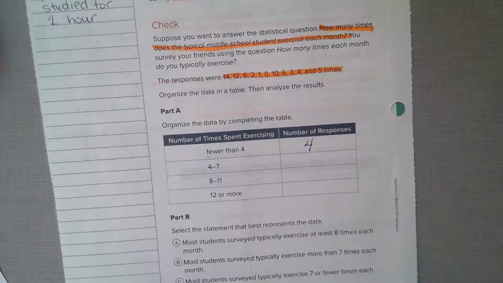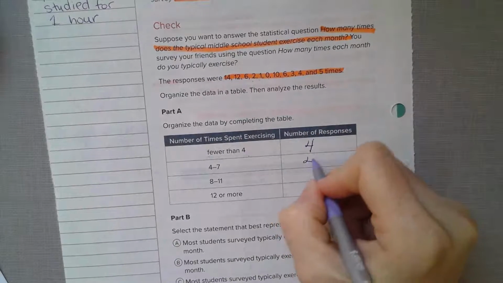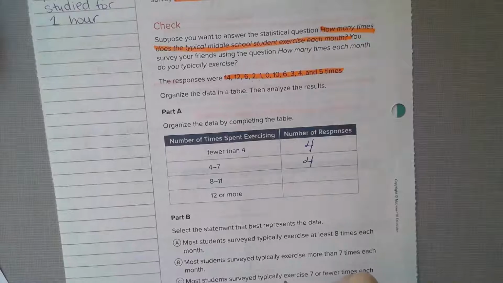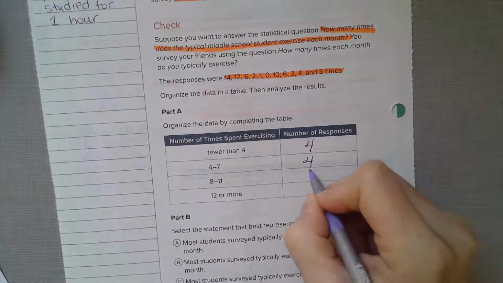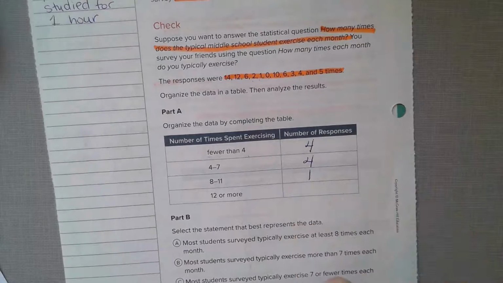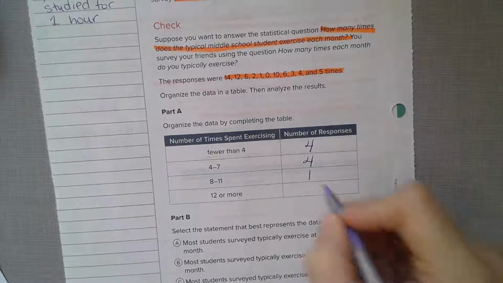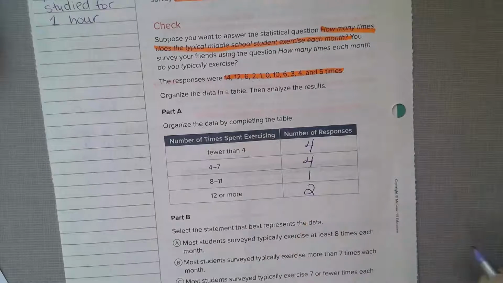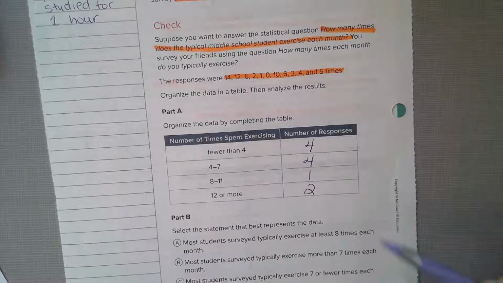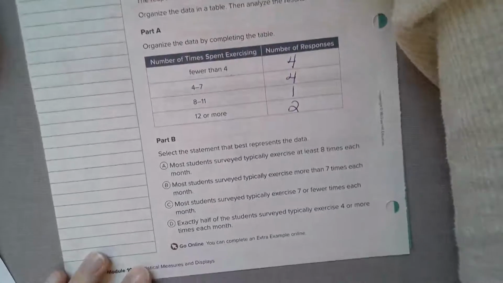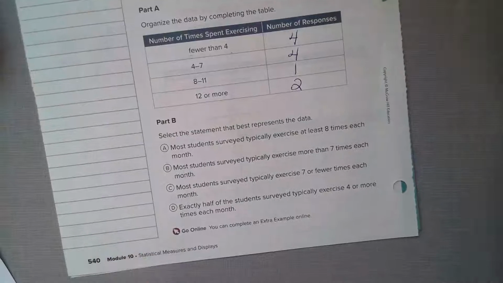Numbers between 4 and 7, there's 4 of those. Between 8 and 11, there's only one of those. And 12 or more, there are two numbers that are 12 or more. Let's read the multiple choice question and use the table to answer.